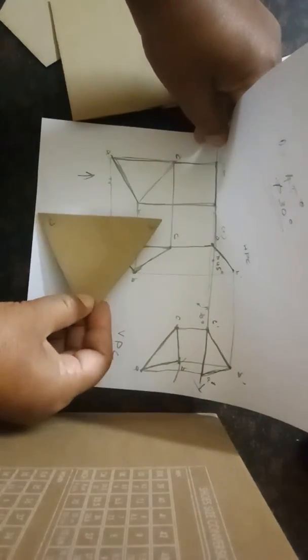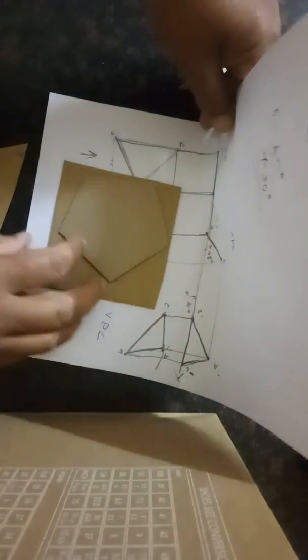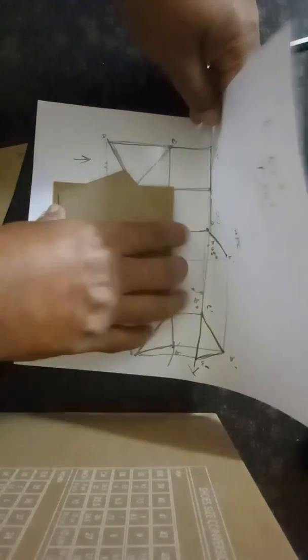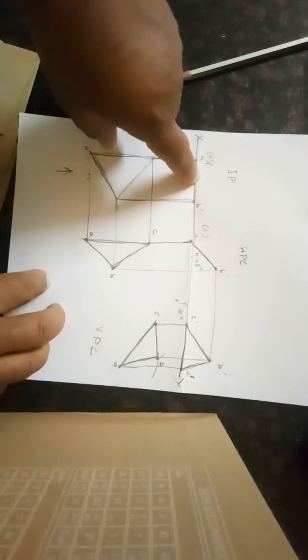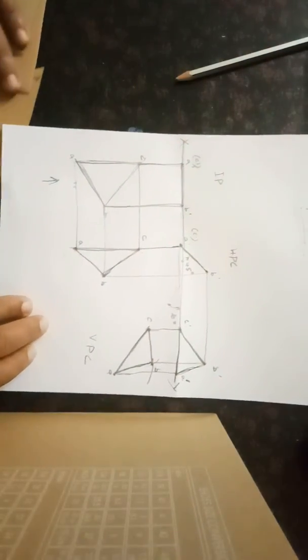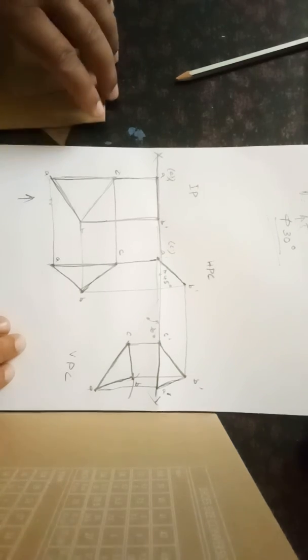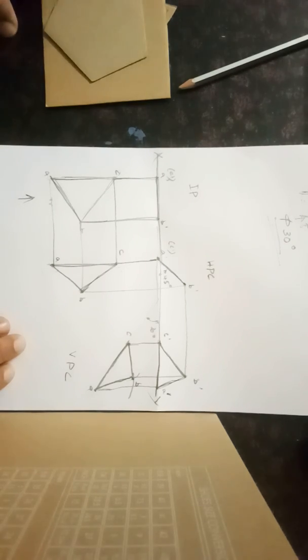Similarly for a square lamina, and similarly for a pentagonal lamina, you have to imagine or assume that the lamina is completely resting on HP. In that position you have to draw the initial position. I hope you will be able to understand this if you follow the procedure which I have sent, read the problems, understand the problems in the notes, and try to solve the problems on your own.